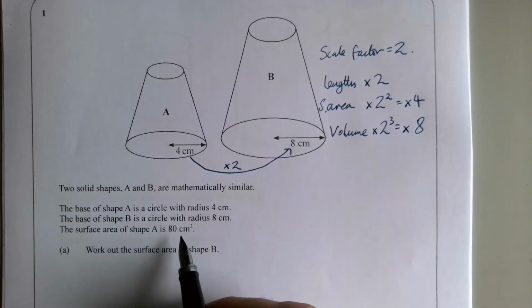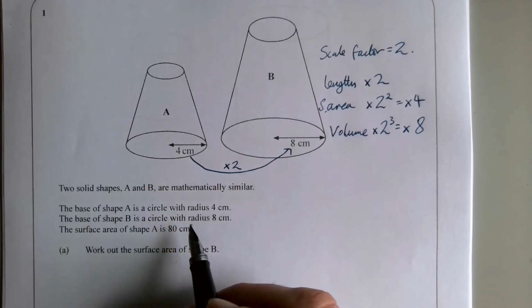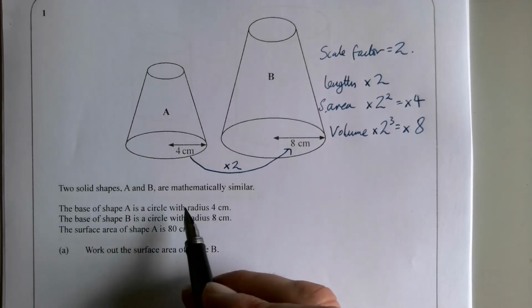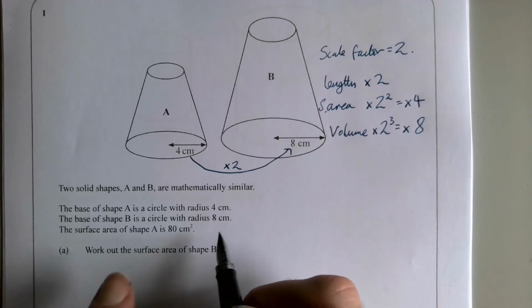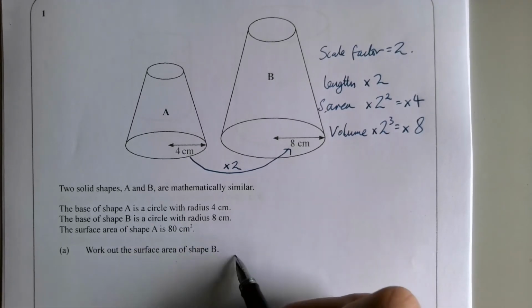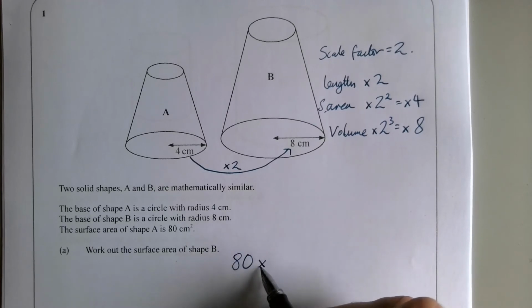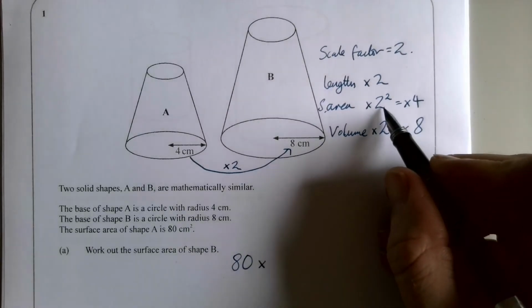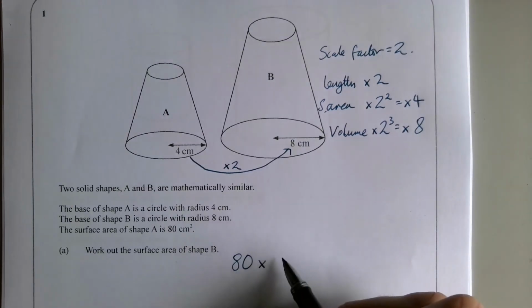So if we are told the surface area of shape A, we don't need to worry about how you work out the name of this shape. It's called a frustum, by the way, in case you're interested. All we need to do is think, I'm going to do 80 times 2 squared, which is 4.